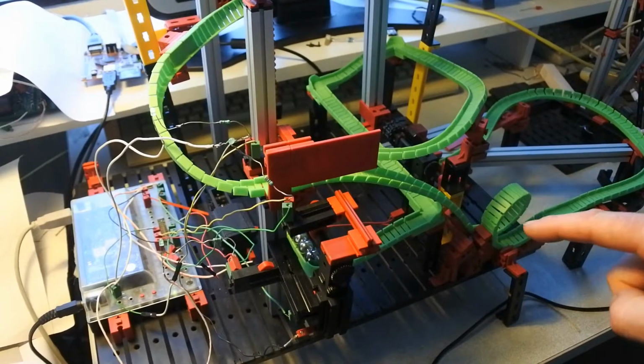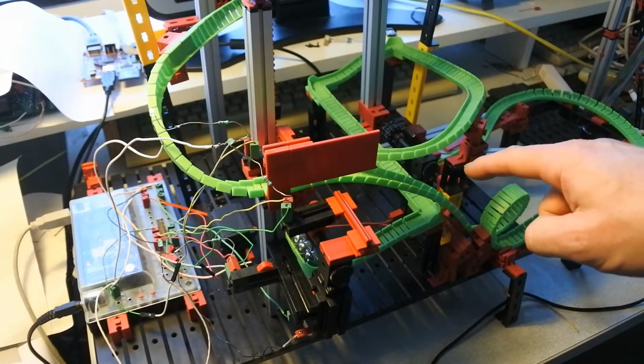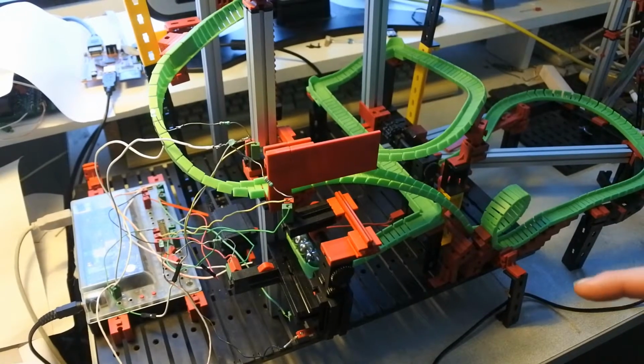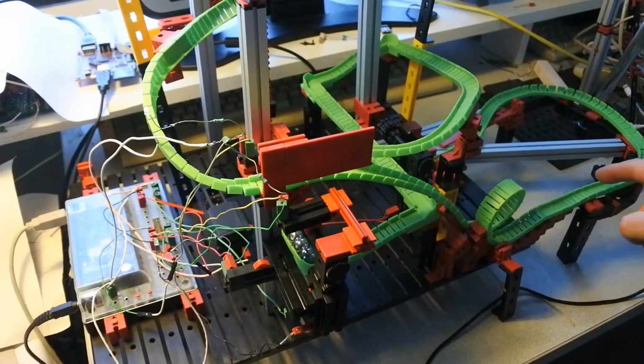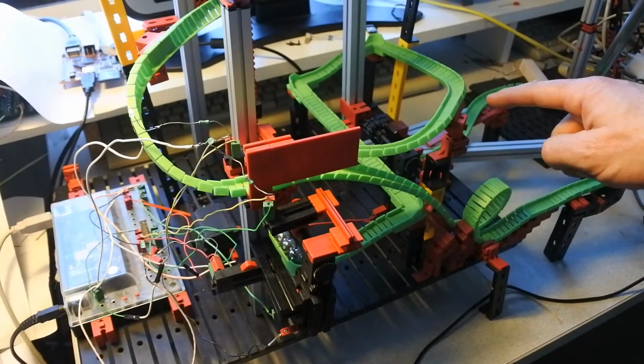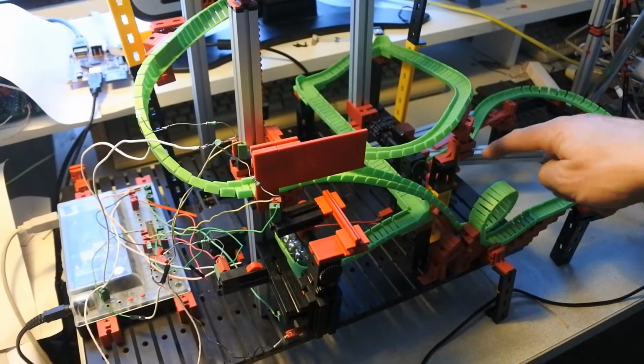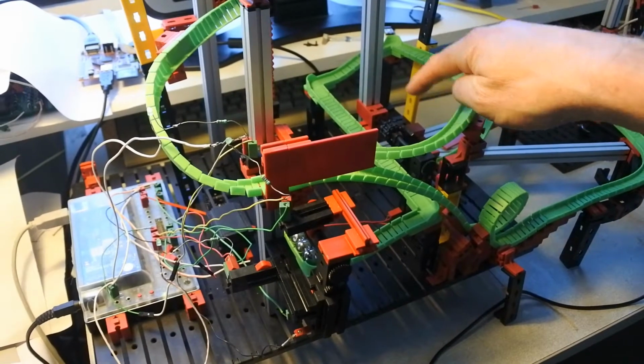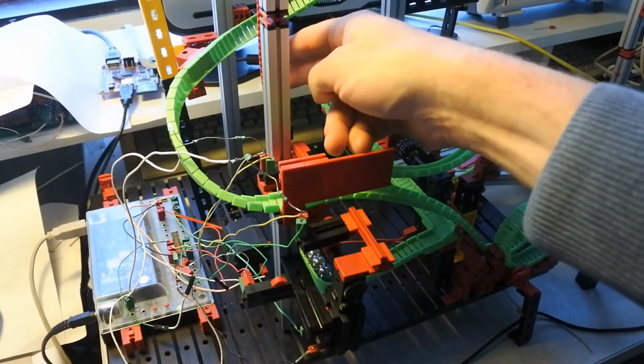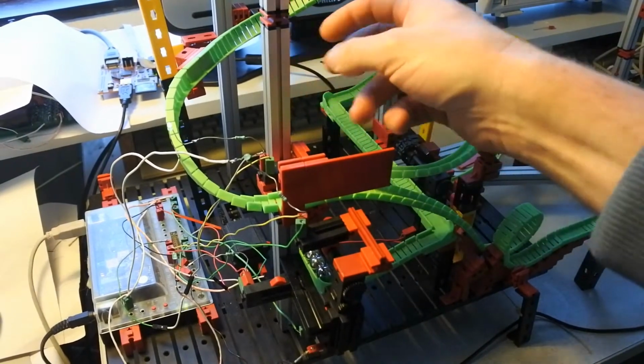One time they go very nicely over this track, and next time they hold either here or here or here or here or wherever. At the end of this track there's a motor with chain, just like is here.